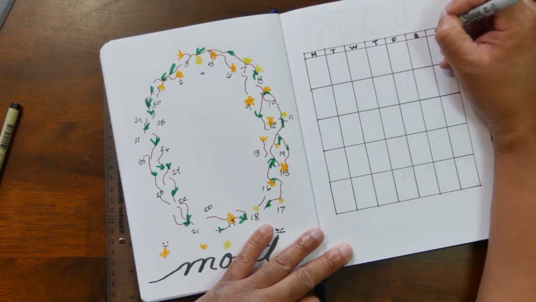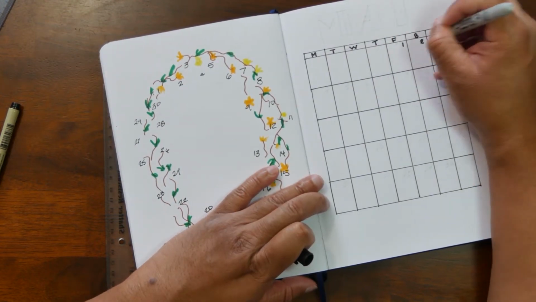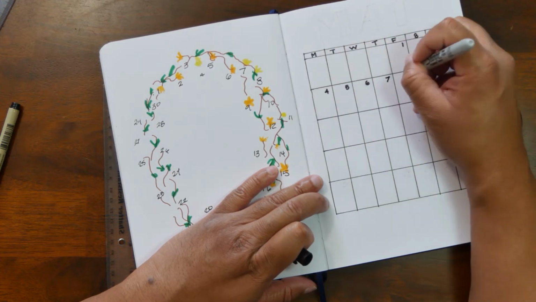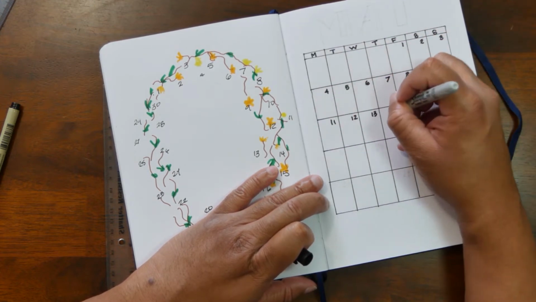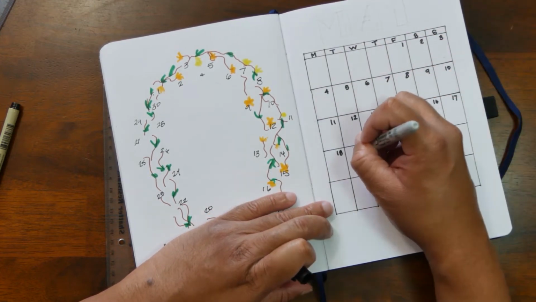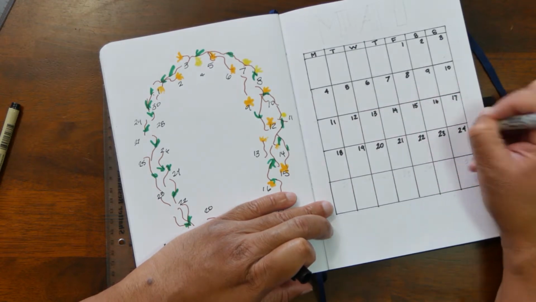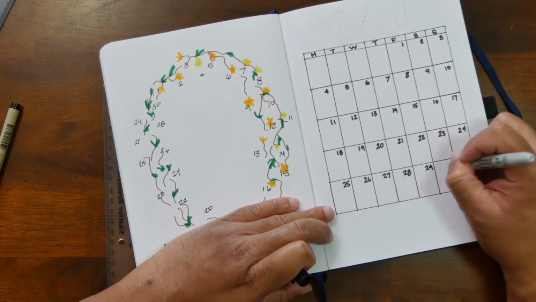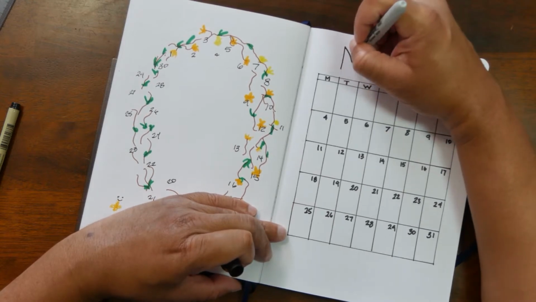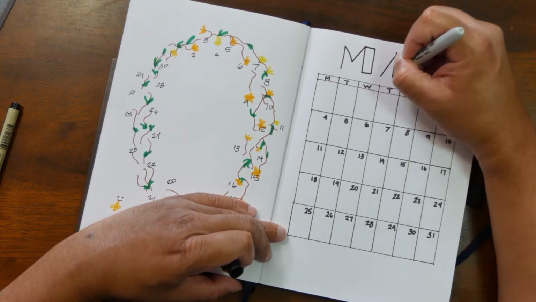So by starting on this page, it does make a lot more sense. Now, I will tell you this right from the get-go, using the Sharpie on this was not a good idea. You will see that coming up very soon. But right now we are putting in the dates and the month.